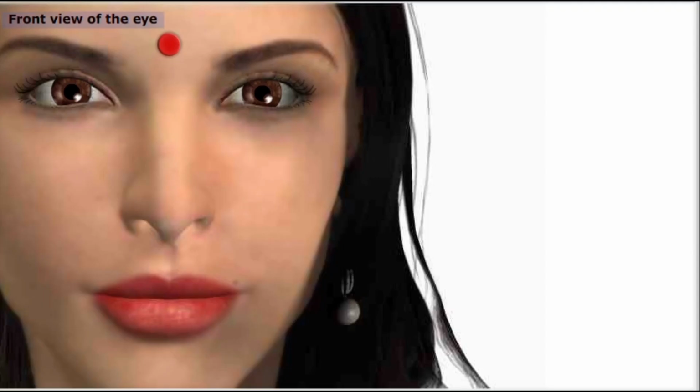Now we can see the front part of the eye. As we see the front view of the eye, we can appreciate the following structures, namely the upper and lower eyelids, which help in protecting and in keeping the eye moist by the blinking mechanism. The lateral and medial canthal areas are the junctional areas of the upper and lower eyelids. Eyelashes are present at the upper and lower lid margins.